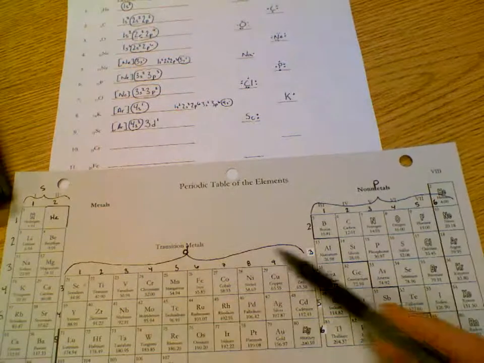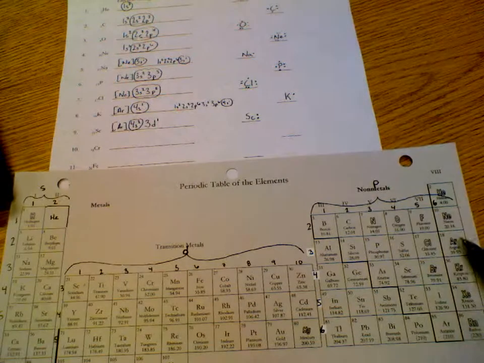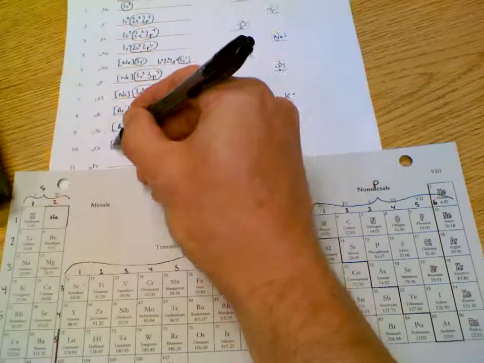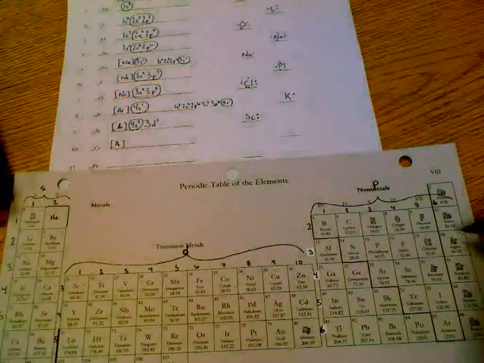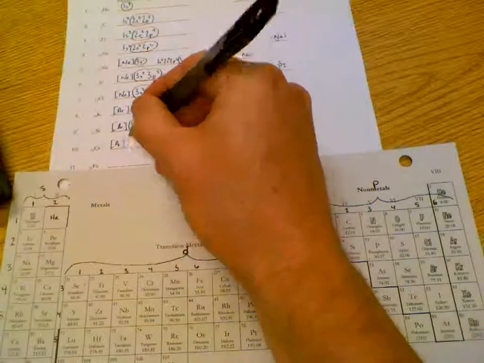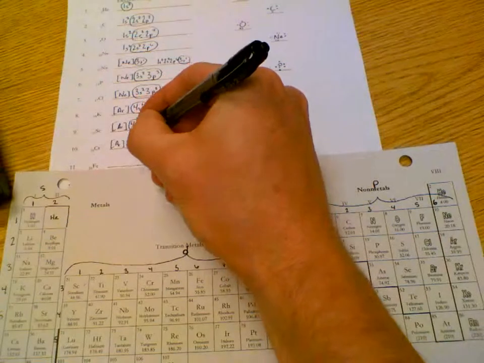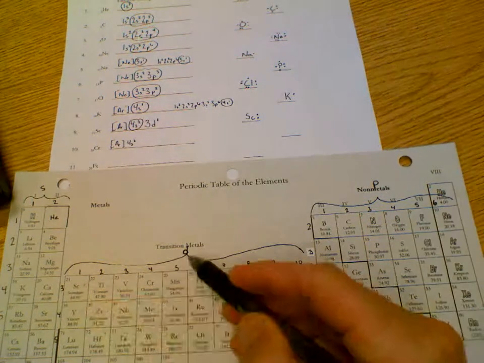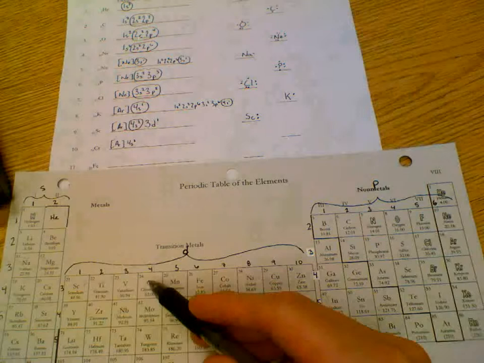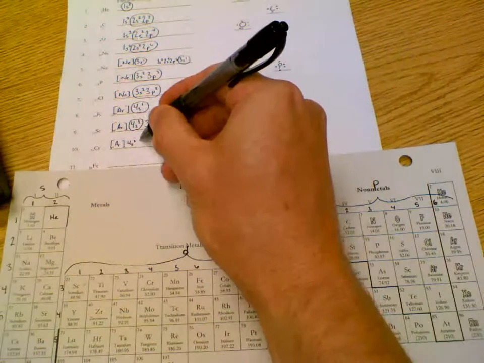Chromium, upper row to the right, should be argon. Bracket, argon. Argon square, back and to the left, 4s2, potassium and calcium. Then 3d, count over to chromium, which is 4. 3d4.